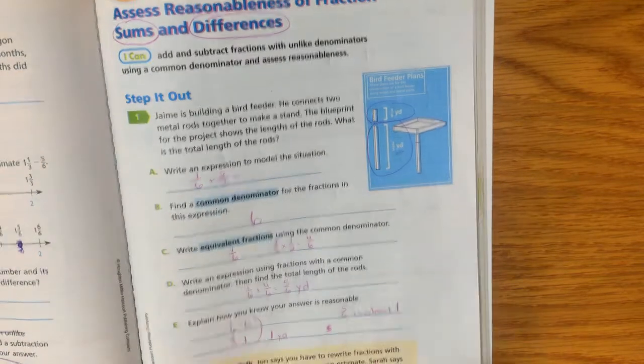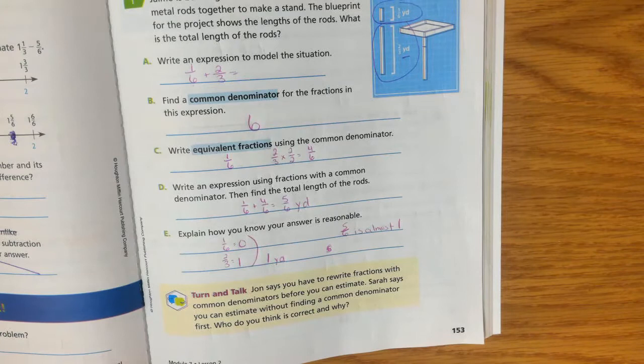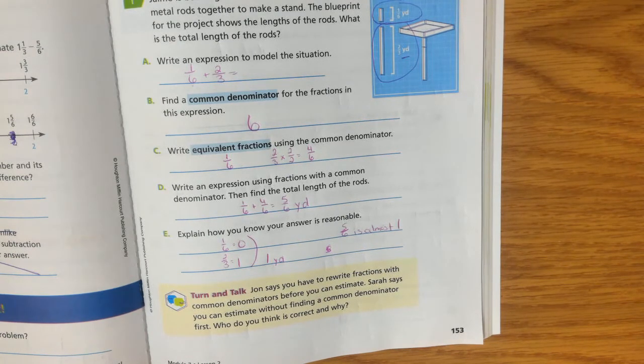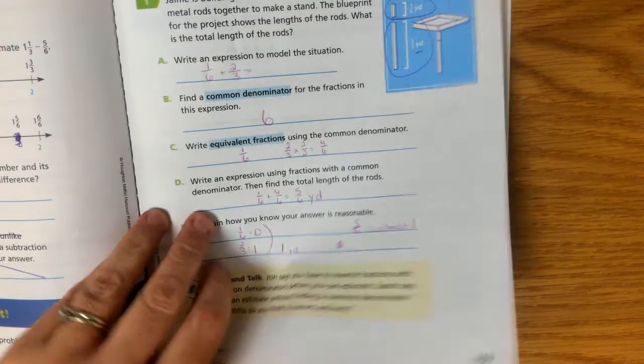So that's how we know our answer is reasonable, because 5/6 is almost 1 whole. So we're taking what we did in the last module, Module 6, and what we just did in the last lesson, Lesson 2, and we're kind of putting them together.